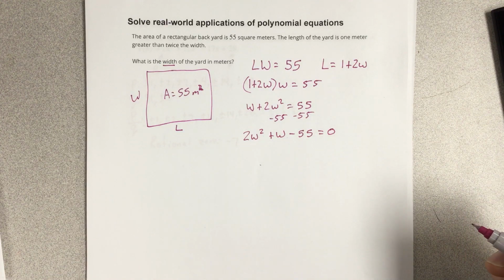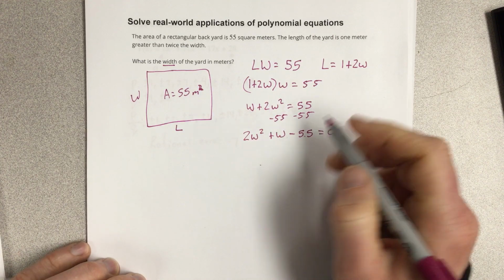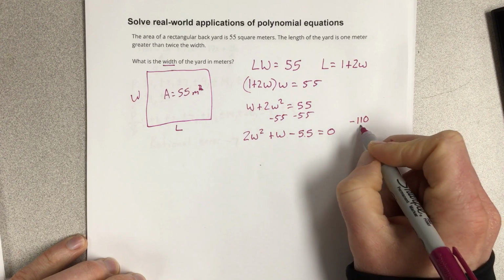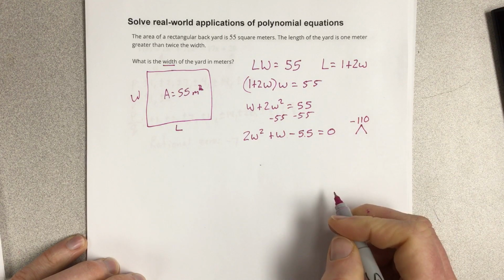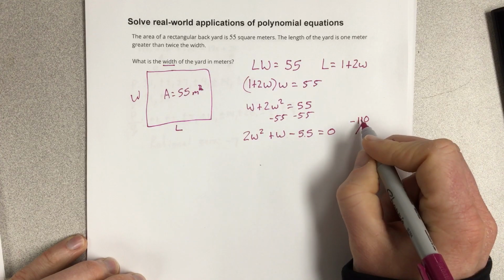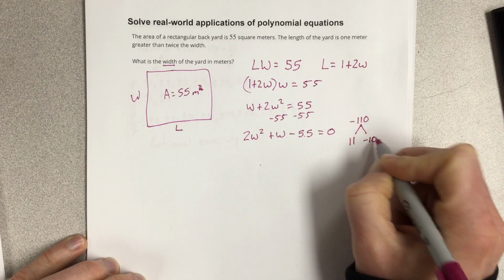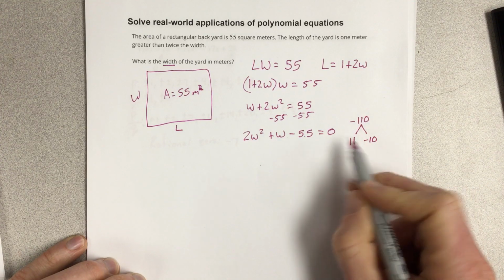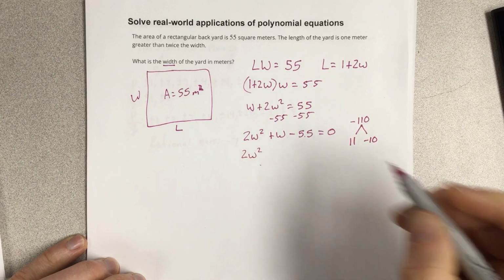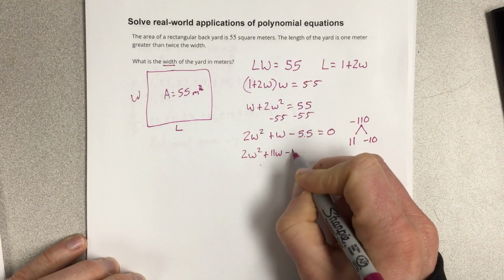I'm going to use factor by grouping on this, and I'm going to multiply 2 times negative 55, which would be negative 110. And I'm going to find the factors of negative 110 which would add to 1W. Well, it looks to me like if I went with 11 and negative 10, 11 plus negative 10 is 1, so I could say that this is 2W squared plus 11W minus 10W.